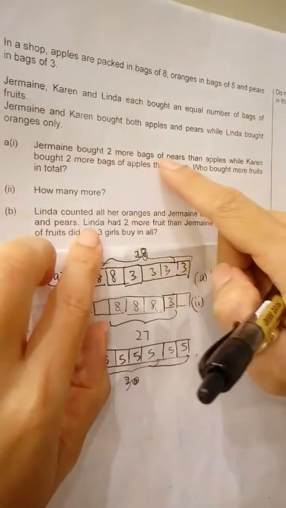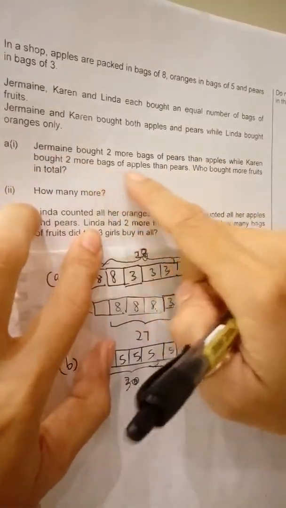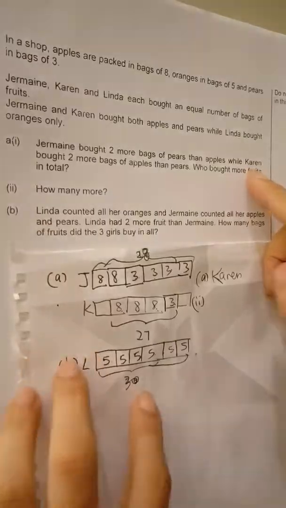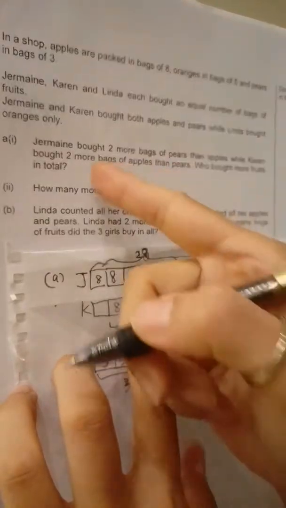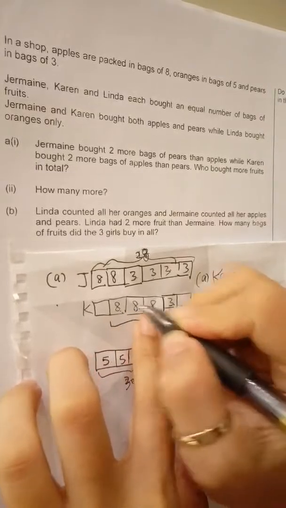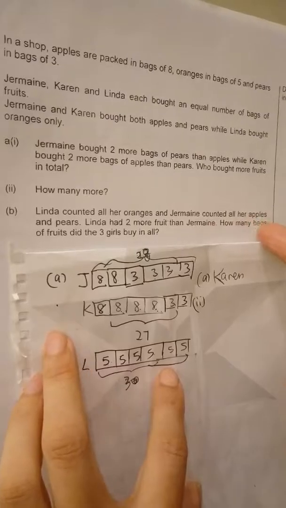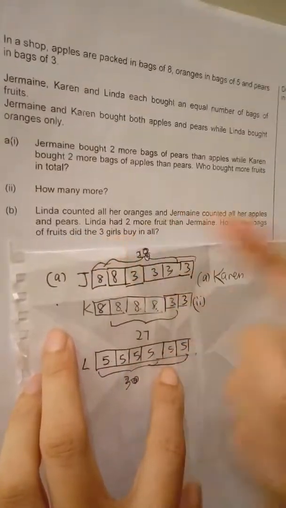I fulfilled 2 more bags of pear than apple for Jermaine. I fulfilled 2 more bags of apple than pear for Karen. So Karen has 2 more bags of apple than pear. So I need to add 2 more bags. So I need to add 1 more apple and 1 more pear. Now they ask how many bags of fruits did the 3 girls buy?